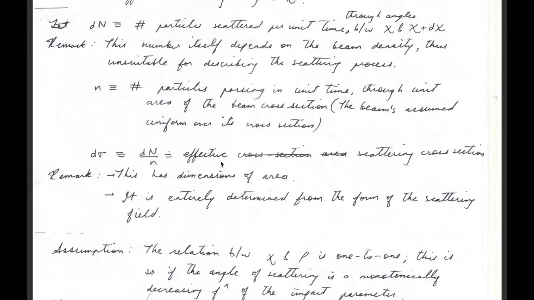How do you know it depends only on n and not some polynomial in n? Because dn does not depend on n squared. dn depends on particle density and not particle density squared. How do we know that? From the way we define capital N and small n, it follows that d sigma will not depend on the particle density or anything.